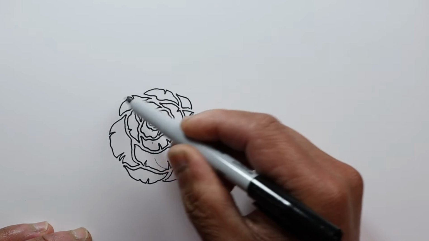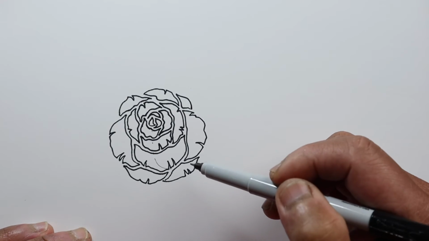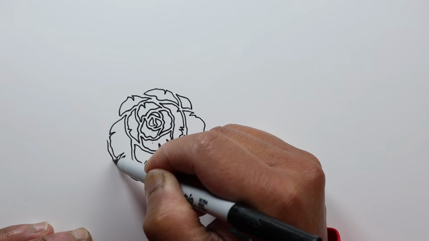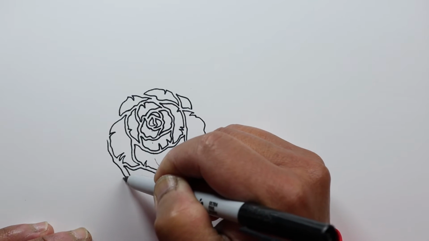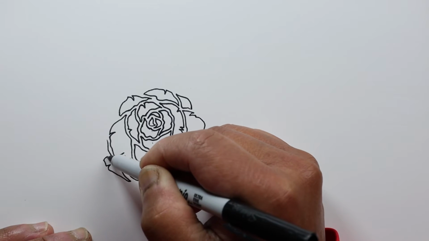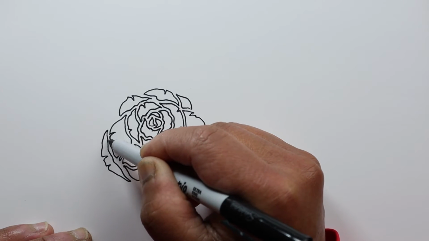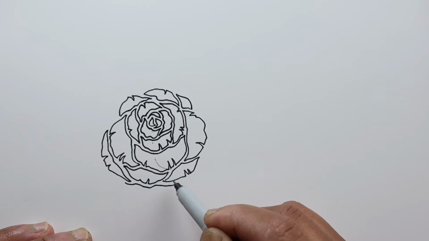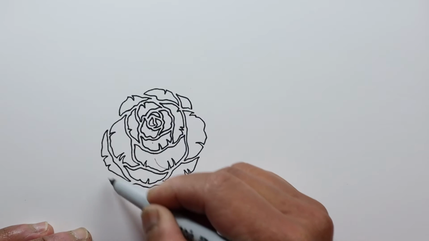Notice that I'm keeping more or less a round shape here. Maybe I can add just one more layer. Again, it's going to be a little bit thinner now. And another one here. Again, I'm keeping kind of a round shape.